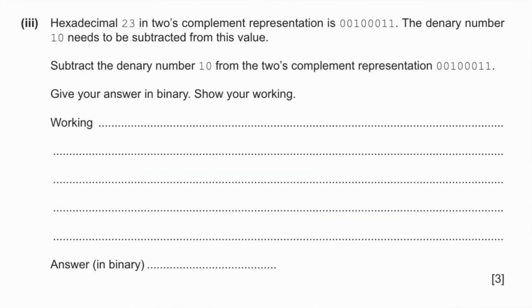Now, here we have a slightly more complex question, and let's get into it. So it says hexadecimal 23 in 2's complement representation is this number: 0, 0, 1, 0, 0, 0, 1, 1. The denary number 10 needs to be subtracted from this value. Subtract the denary number 10 from the 2's complement representation, which is actually the same thing as this above. So, if we want to subtract the denary number 10, and we're subtracting it from a 2's complement representation, that's going to be the same thing as adding negative 10, right?